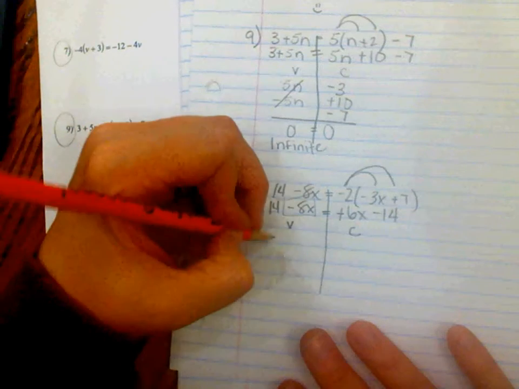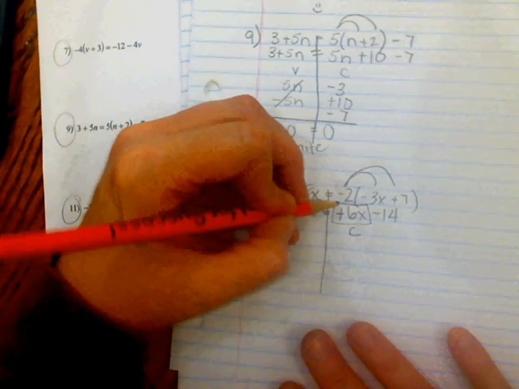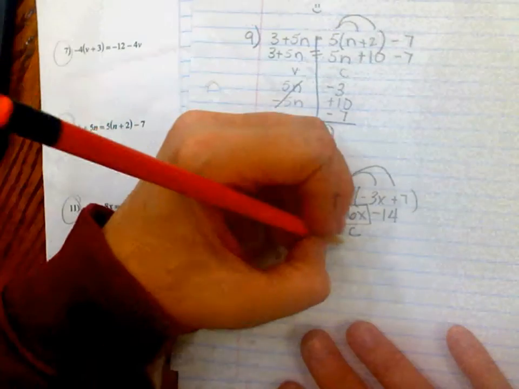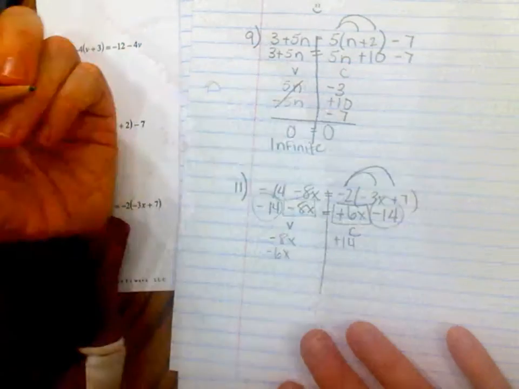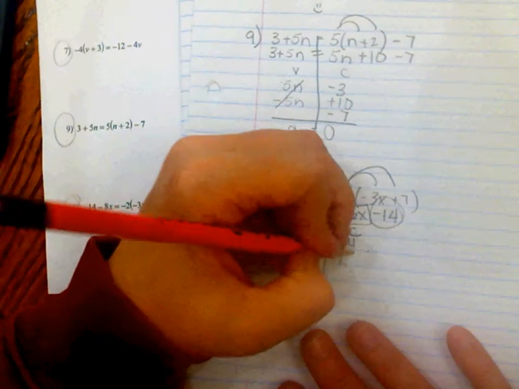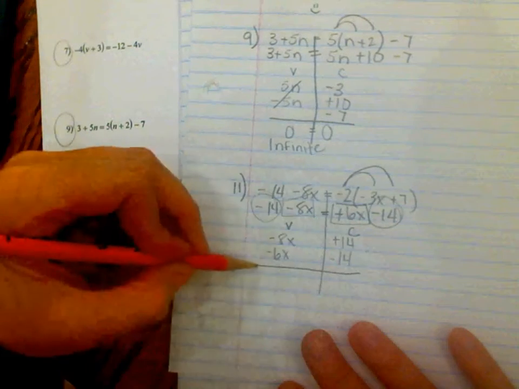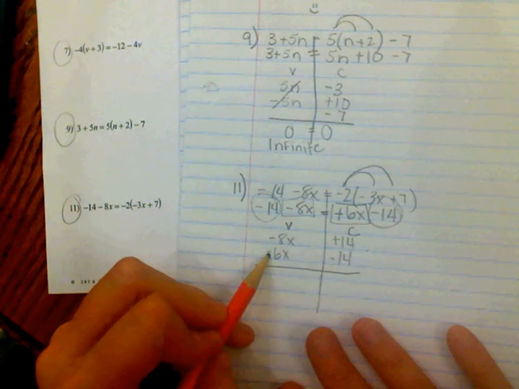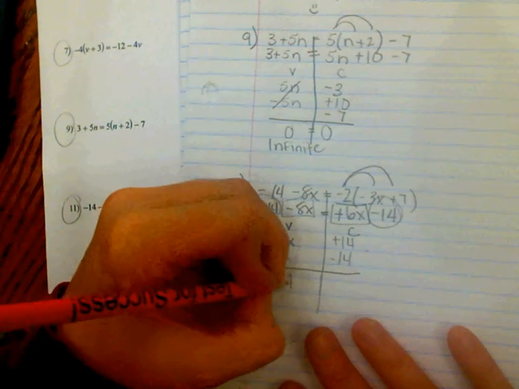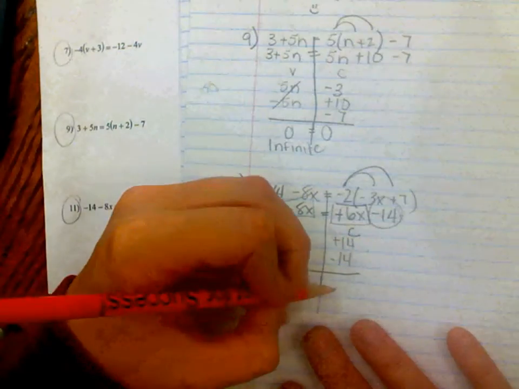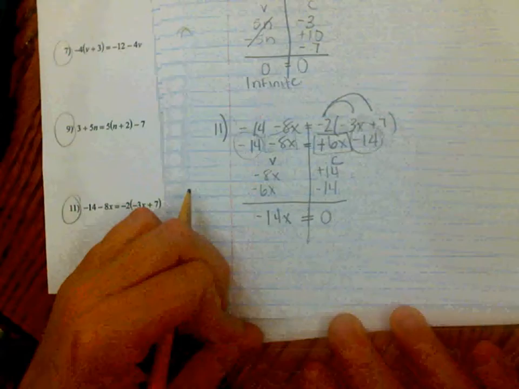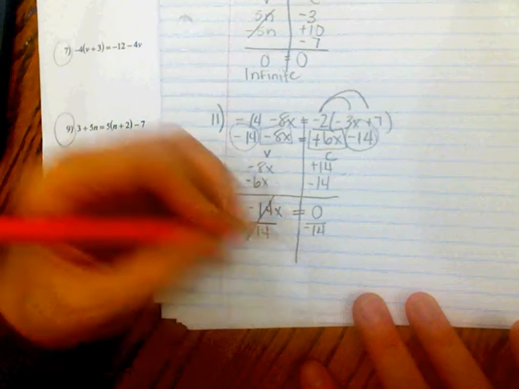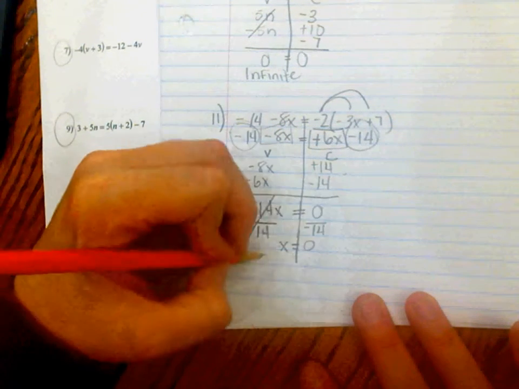Here I have a negative 8x and a positive 6x, which becomes negative over there. Negative 14, which becomes positive, and then this negative 14 stays negative. Okay, add them up. And you get negative 14x equals 0. Divide by negative 14, and you get x equals 0. That's one solution again.